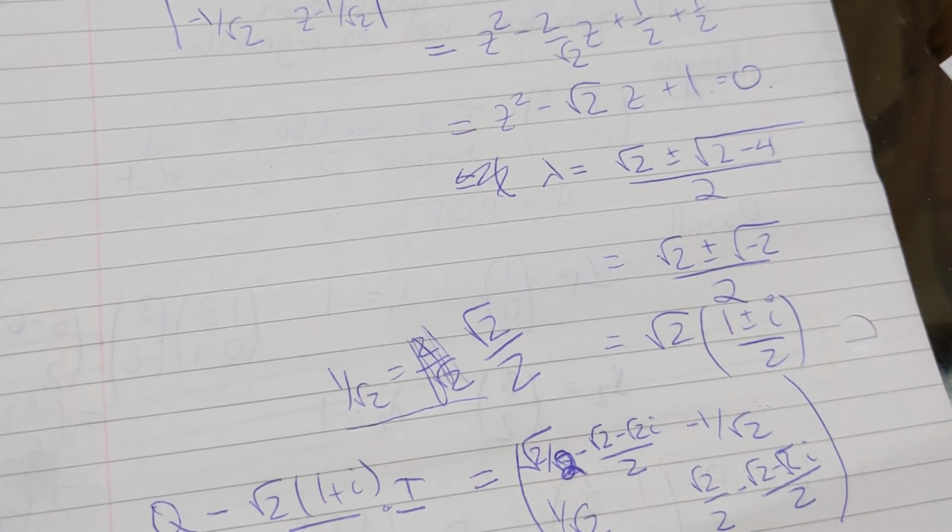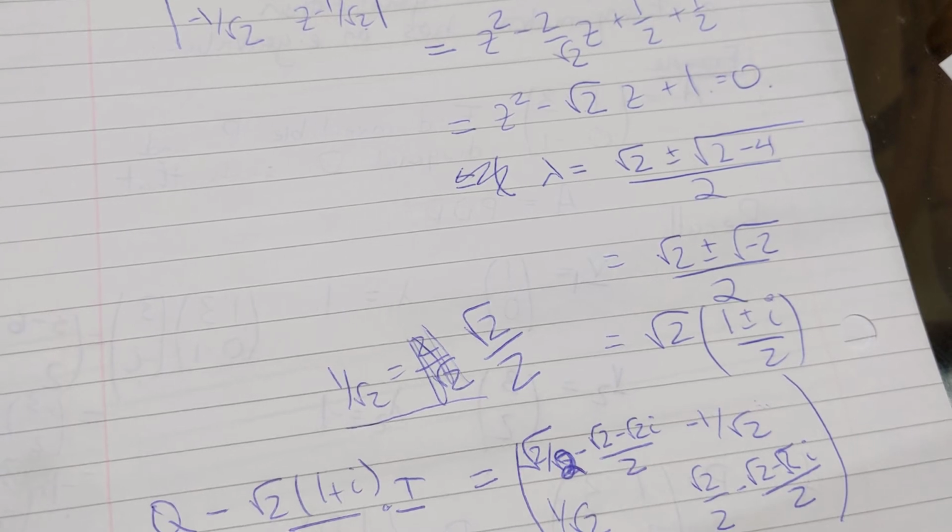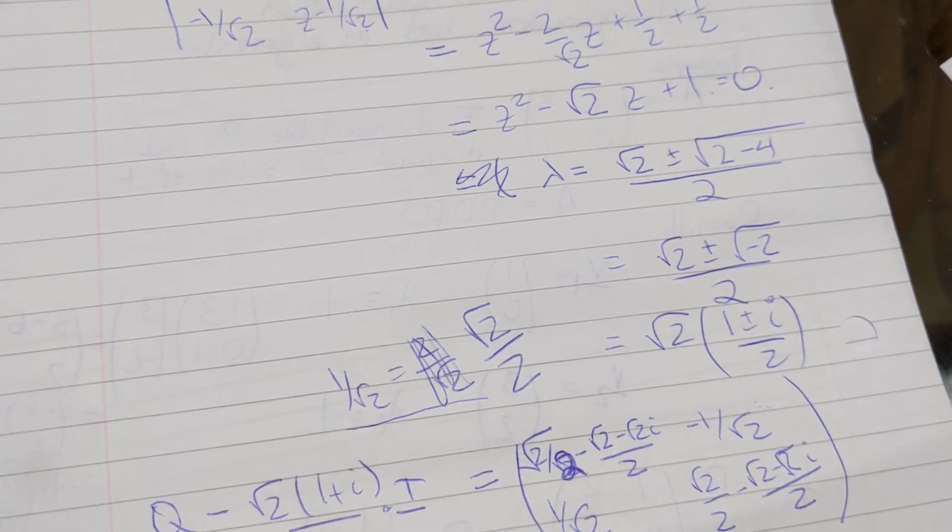Now I want to find a vector in the null space of this matrix.